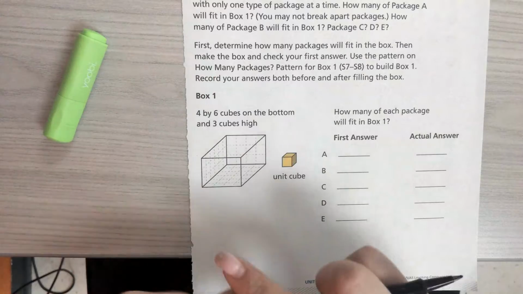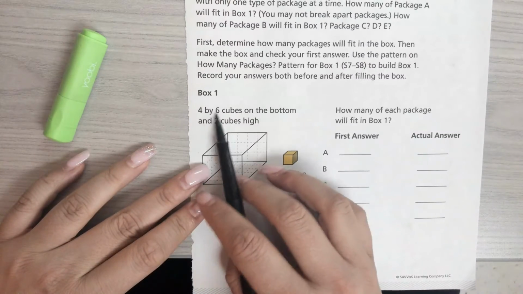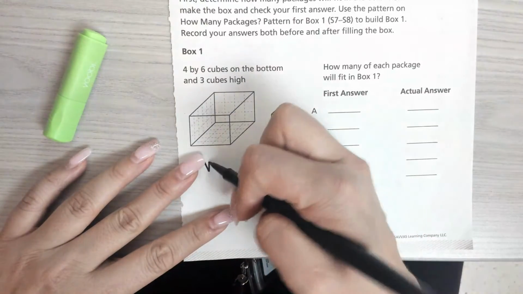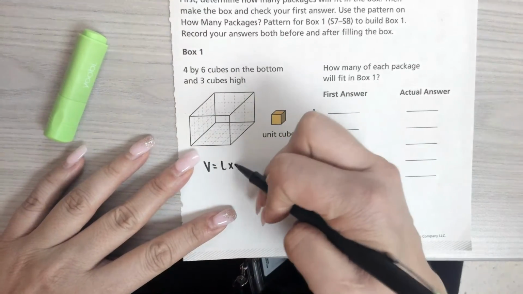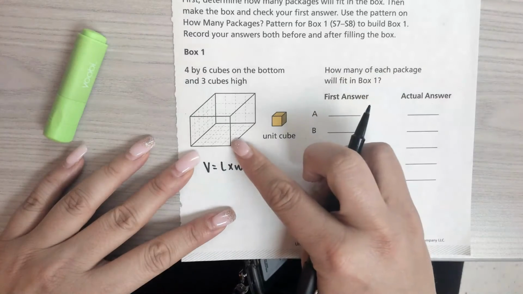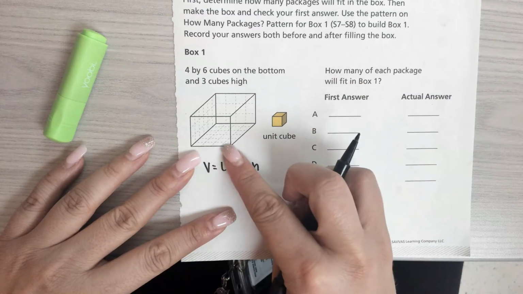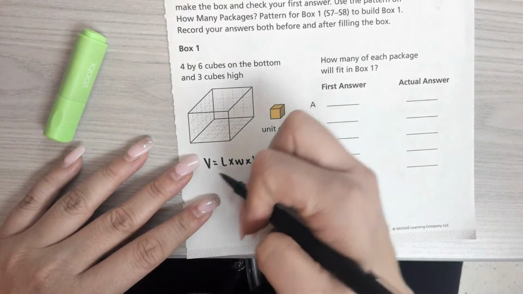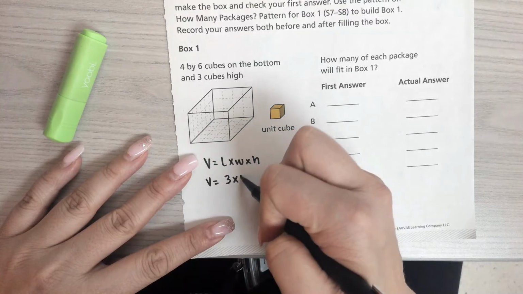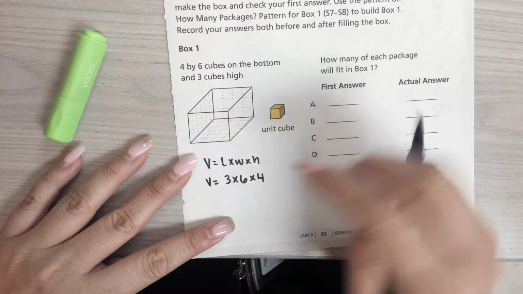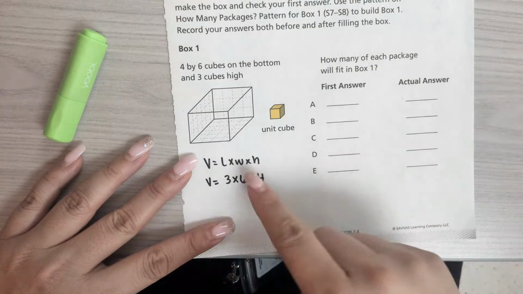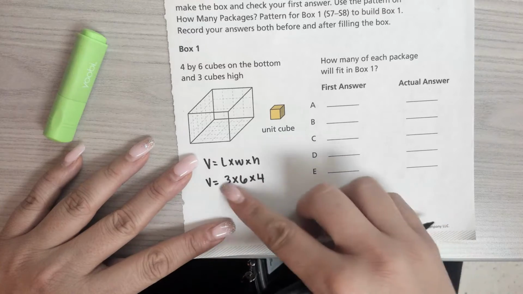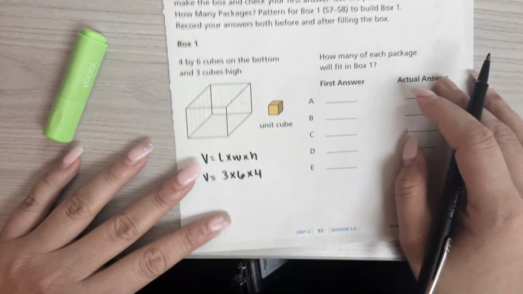So for our volume down here, it tells us our three measurements, 4 by 6 by 3, so we could plug that into our volume formula, which is volume equals length times width times height. We could also just count those little squares inside to get those measurements as well. So we know that volume equals 3 times 6 times 4, which I did backwards. And that's actually a good point. Any of these numbers that you put into the formula, it doesn't matter what order you put them in. You're still going to get the same answer.